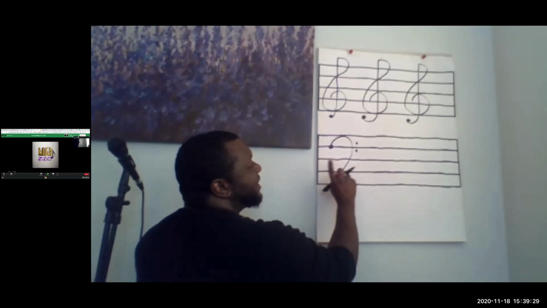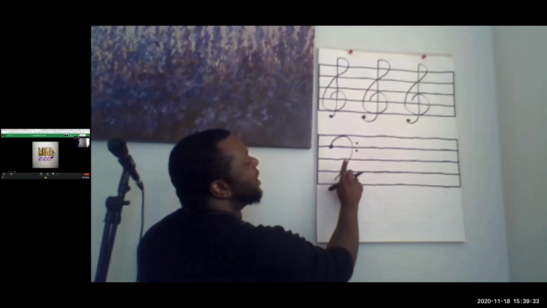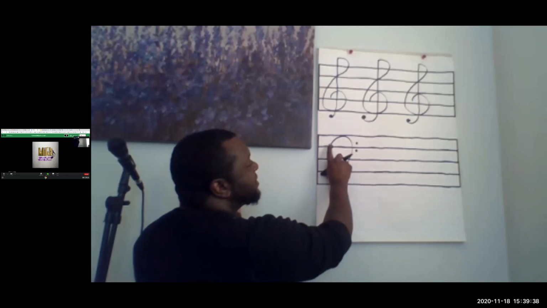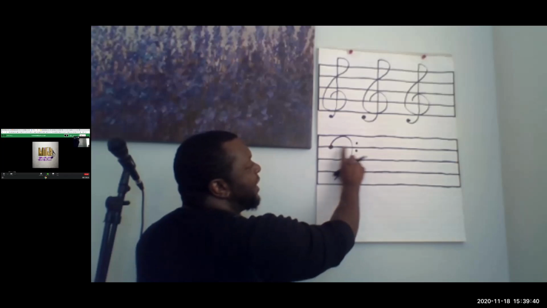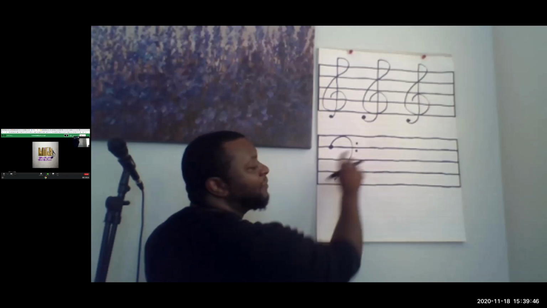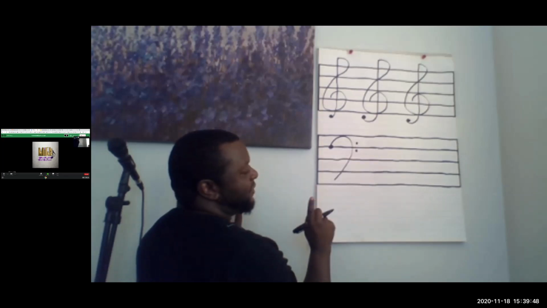So like I said before, I don't think I shared my screen the last time. But with the dots, if you think about it, there's a dot here on that fourth line, and you have a dot above the fourth line and a dot below the fourth line. So all of this is pointing to the fourth line. That's how you know that that's an F, okay?